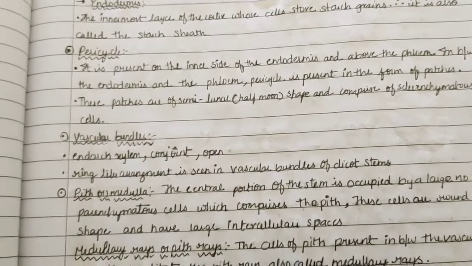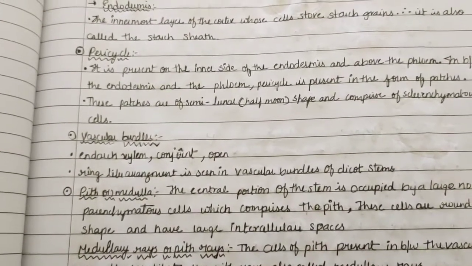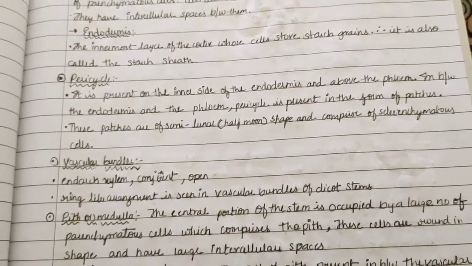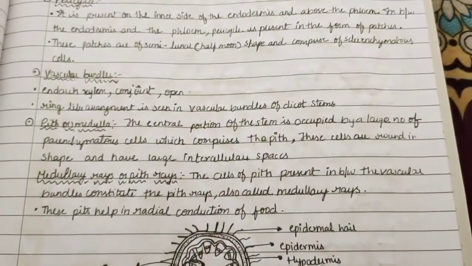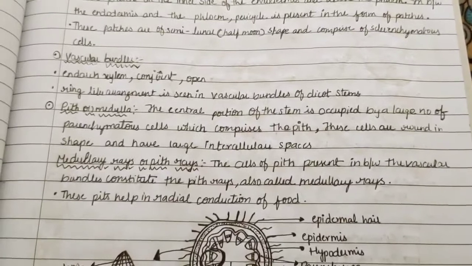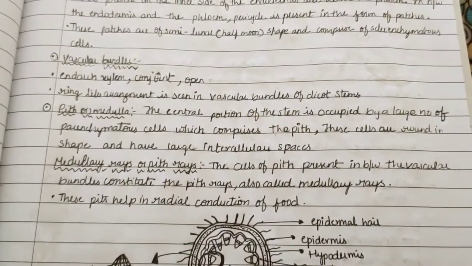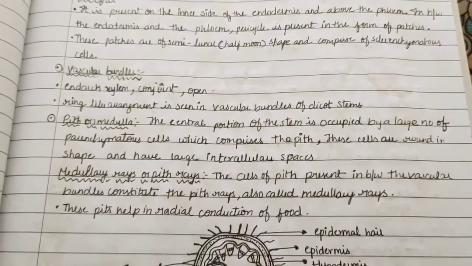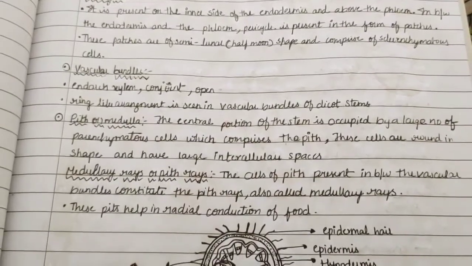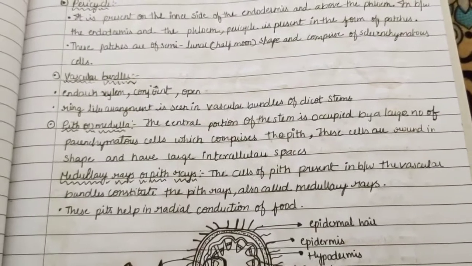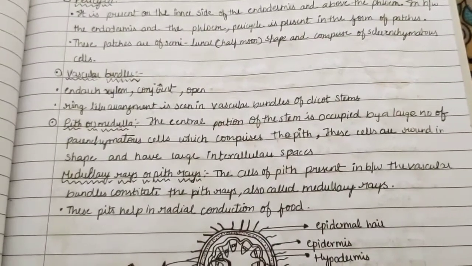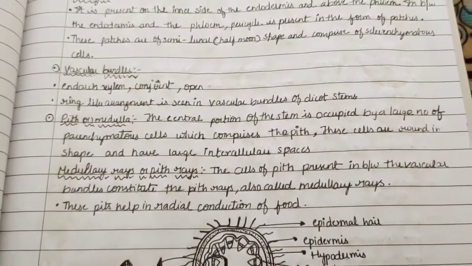Then vascular bundles. Here endarch xylem is found, with conjoint, collateral and open condition. Ring-like arrangement is seen in vascular bundles of dicot stems. Pith or medulla. The central portion of the stem is occupied by a large number of parenchyma cells, which comprise the pith. These cells are round in shape and have large intercellular spaces.